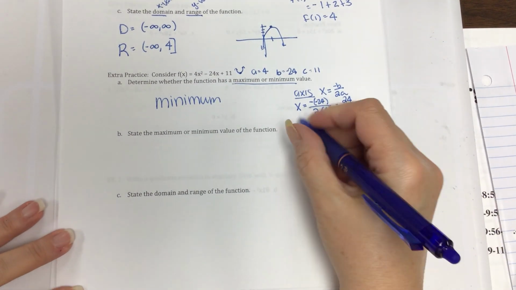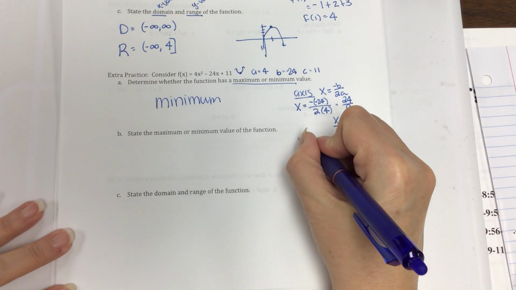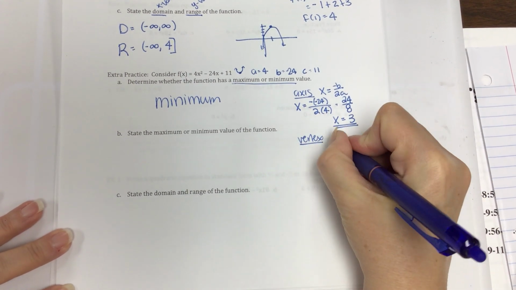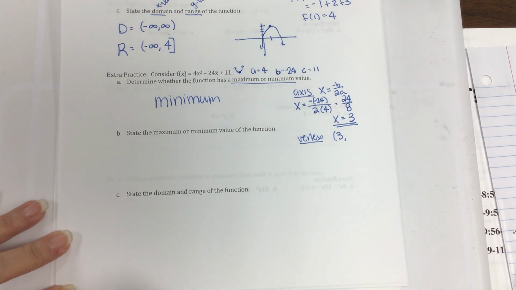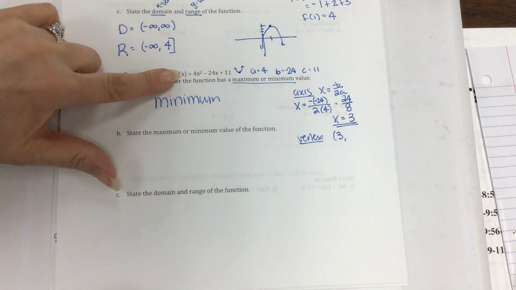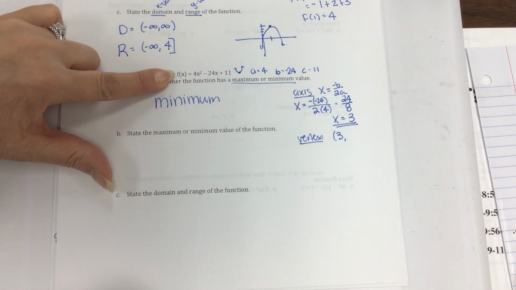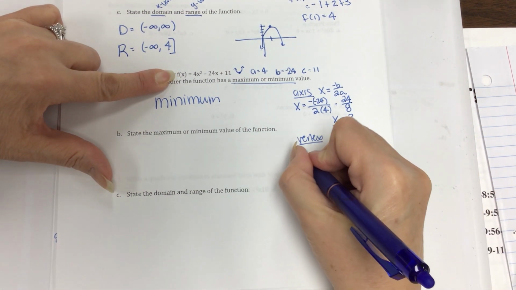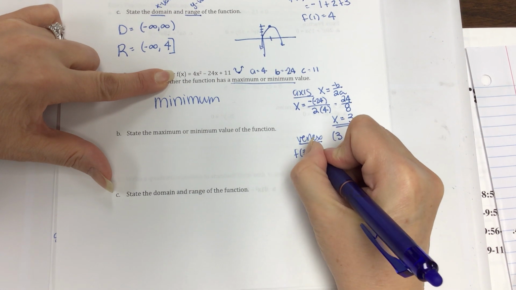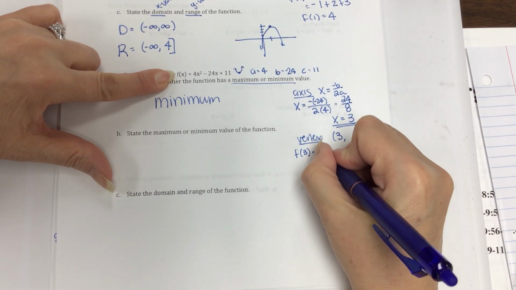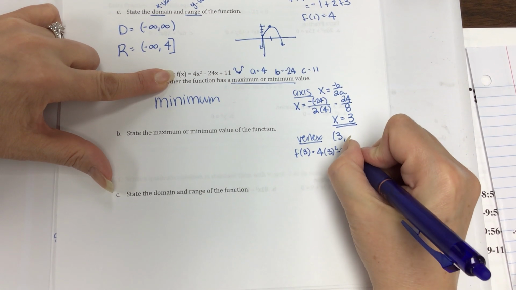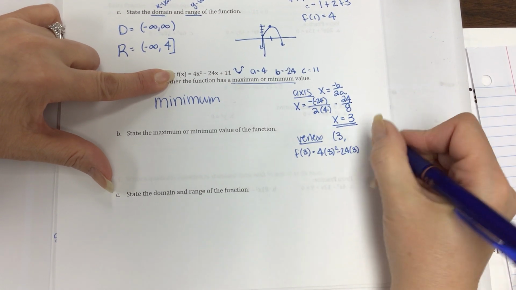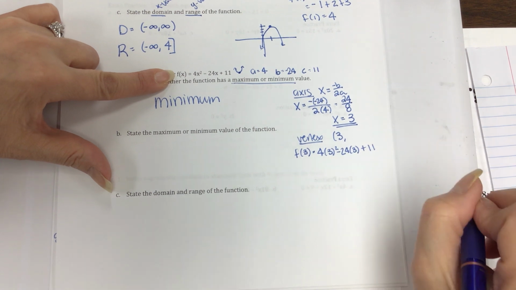All right, next thing is the vertex. We know the x-coordinate is 3, don't we? We need to find that y-coordinate because that's going to be our minimum value, correct? So to find that, I plug in here. Do you agree? So f of 3. So I have 4 times 3 squared minus 24 times 3 plus 11.